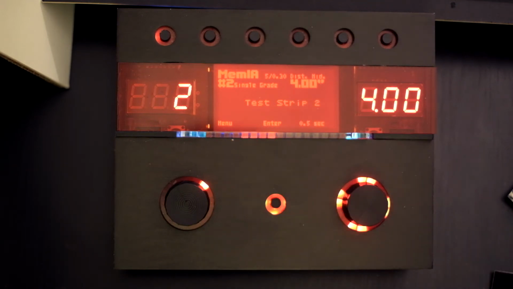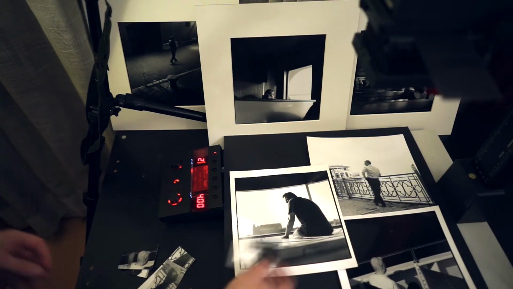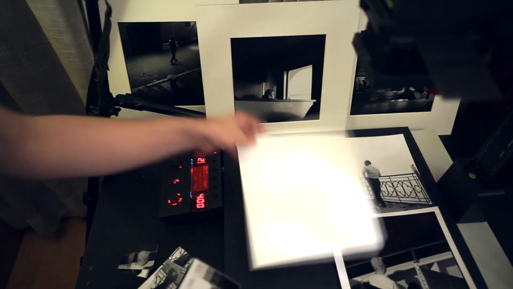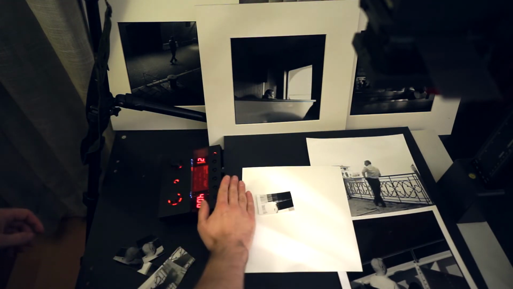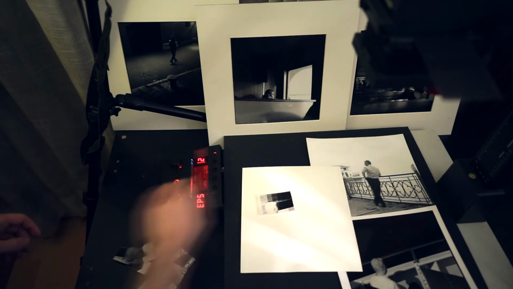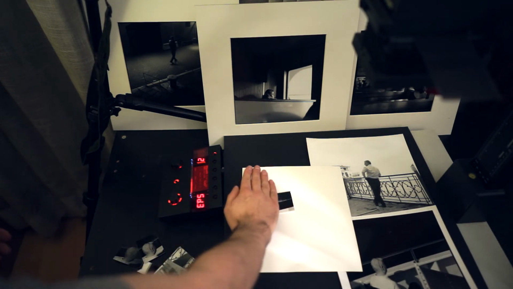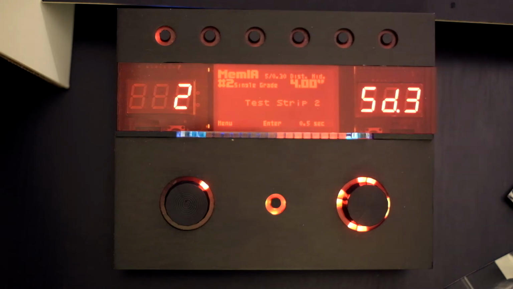I've also changed the direction in which I make my test strip. Normally I always put it this way. I always slowly cover my paper with each step, but maybe you do it the other way around, and you can also configure that and it will remind you how your strip works.